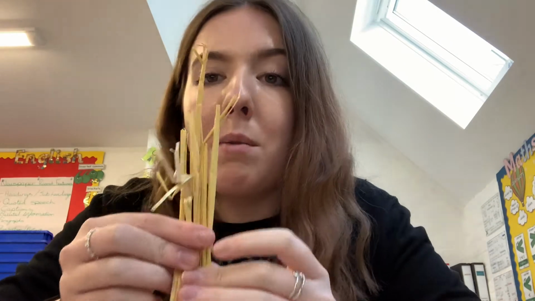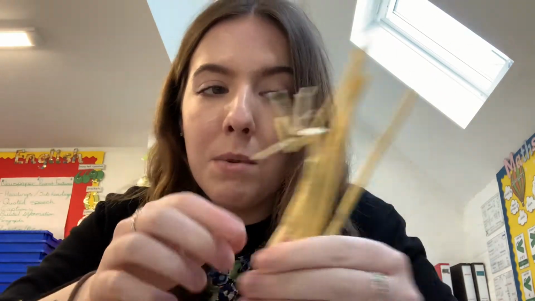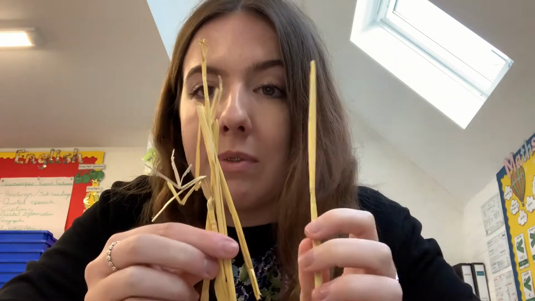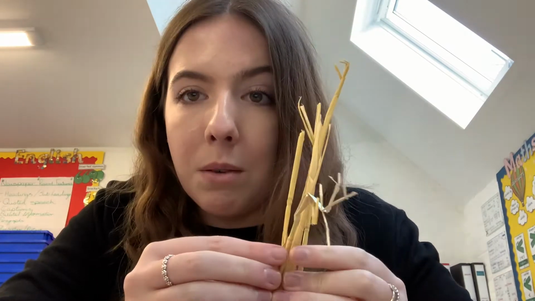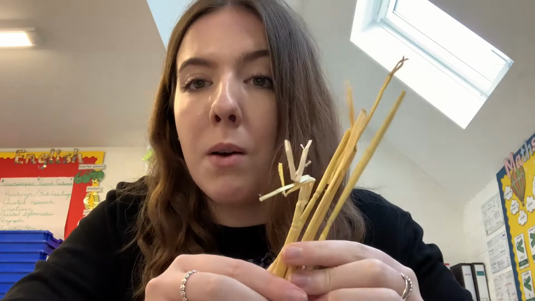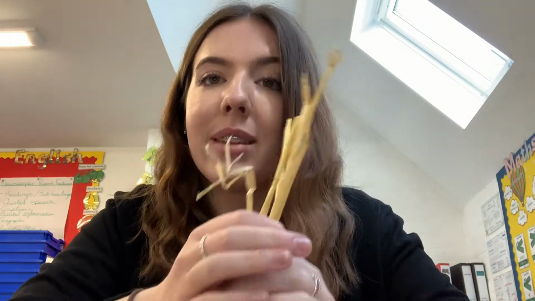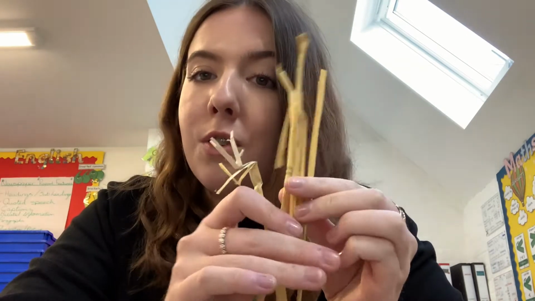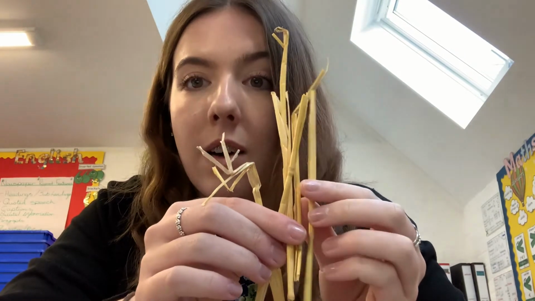Okay, so now we're going to talk about where we can find straw, sticks and bricks in the world and what they're used for. Okay, so we'll start with straw, and we're going to talk about where we might be able to find it. Does anyone know where straw comes from or where we can find it in the world? Okay, have a little think and talk to your grown-up and talk about where you think it might come from. Okay, so straw comes from farms.